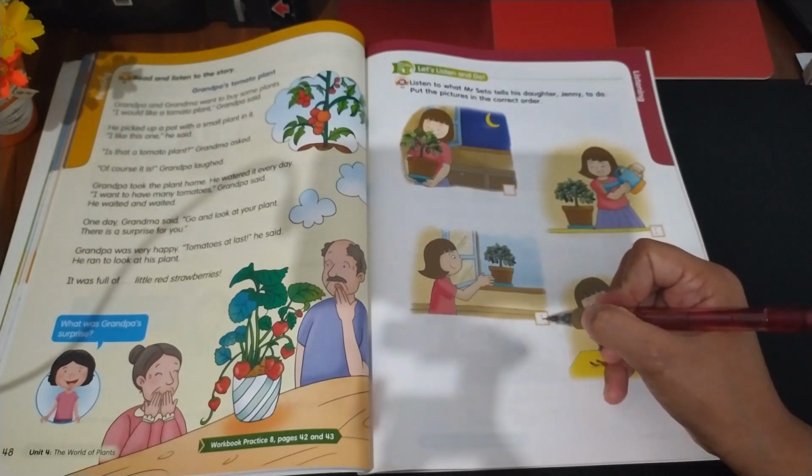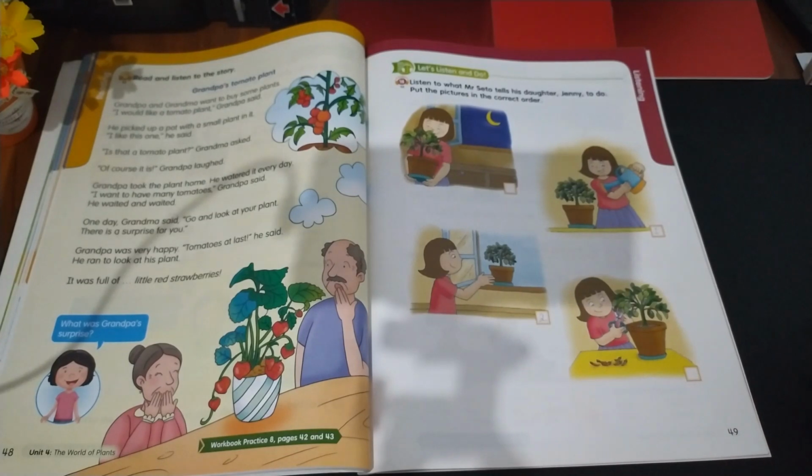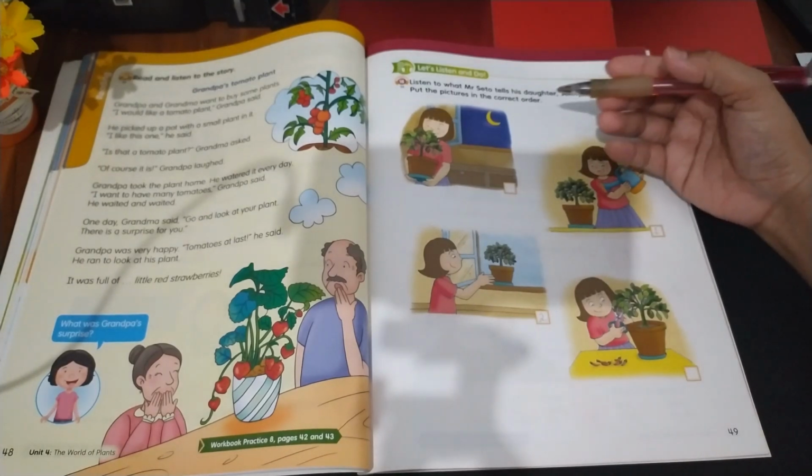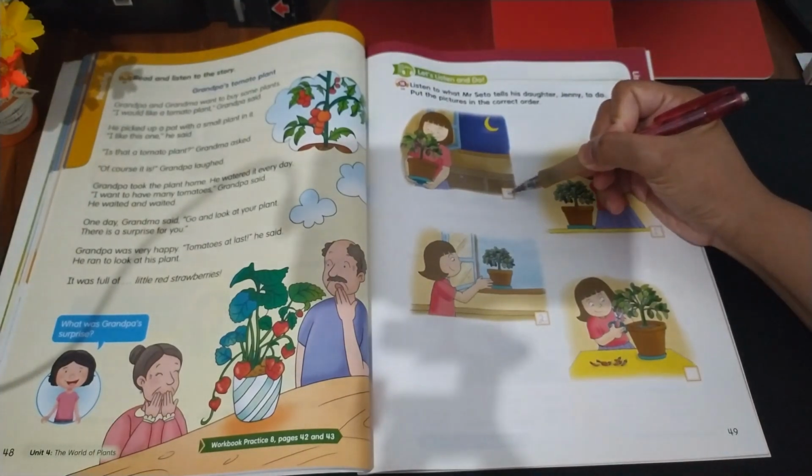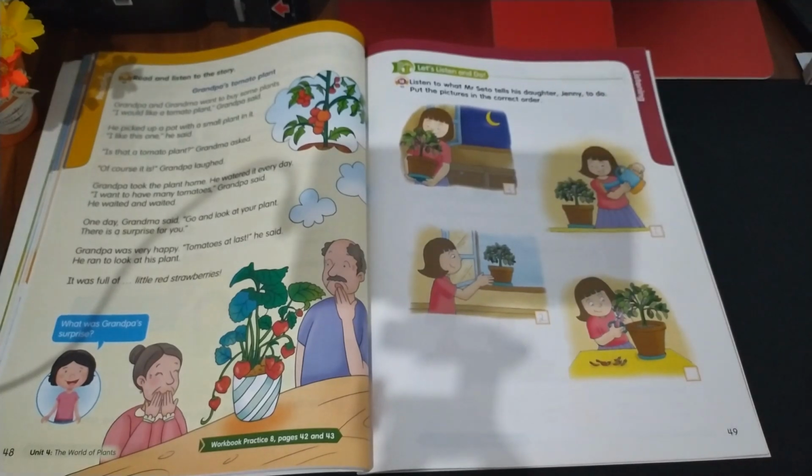So this one should be number 2. Very good. Next. Then bring the plant into the house at night. Yes, of course. This is so obvious. This one is number 3. Very good. Next, the last one. This one should be number 4 because only one is left.